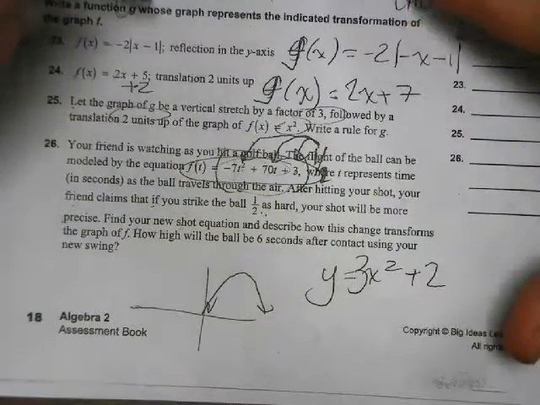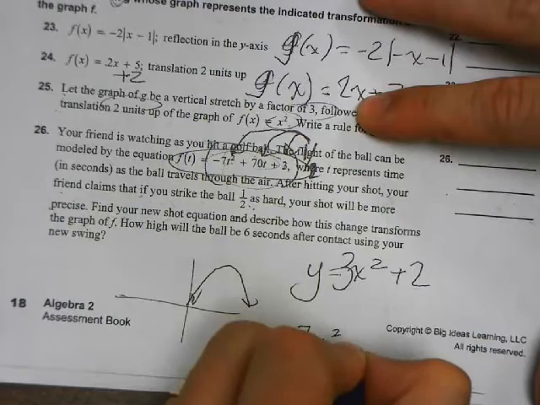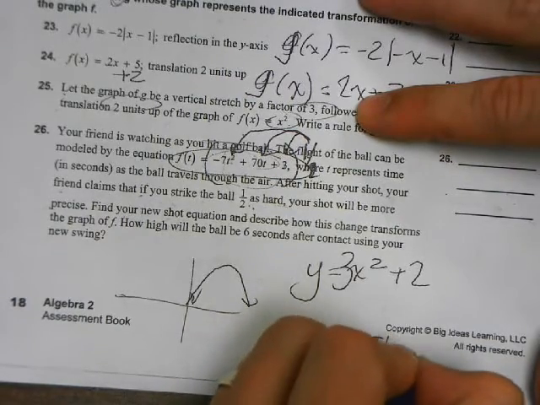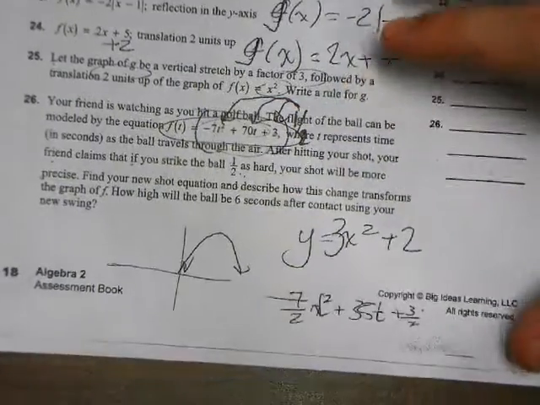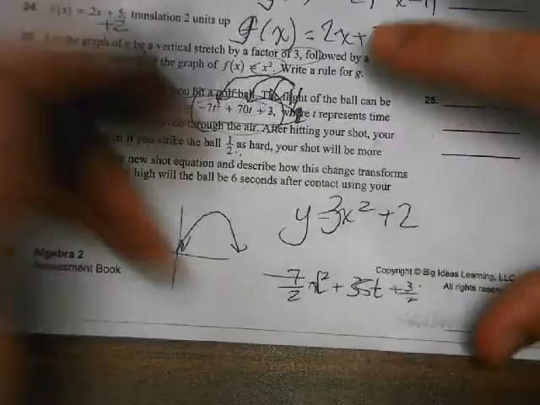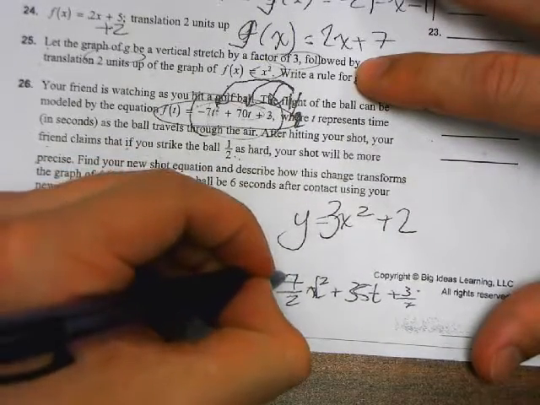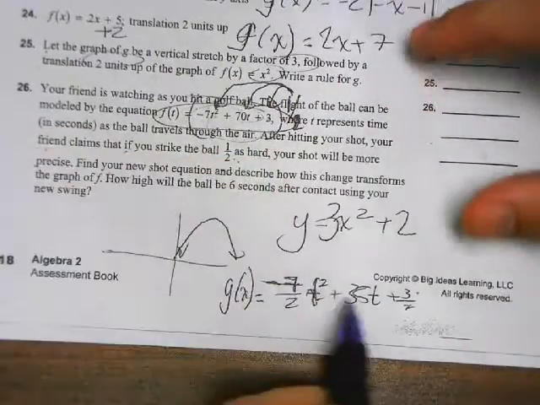So -7/2 t squared plus 35t, and then plus 3/2. This will be your new equation. -7/2 t squared plus 35t plus 3/2.